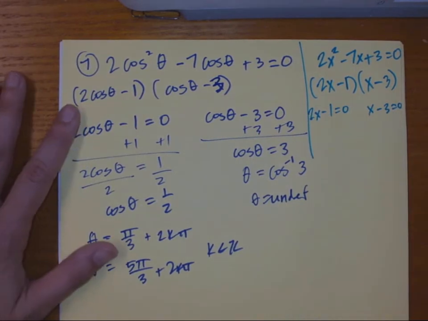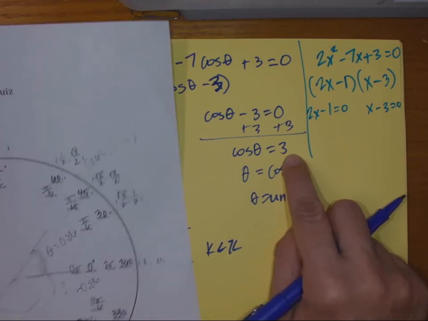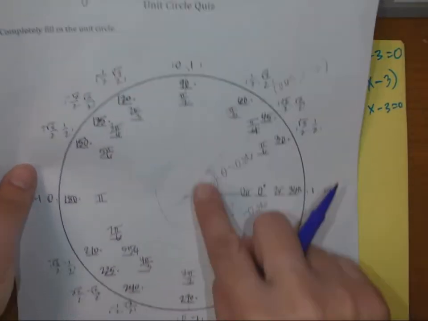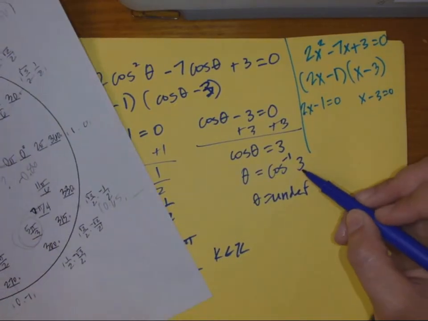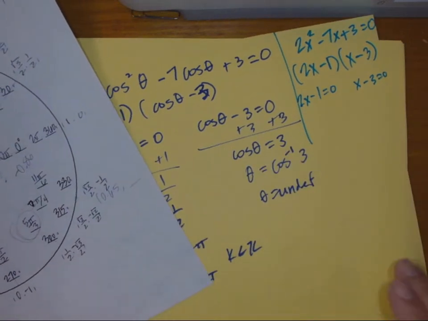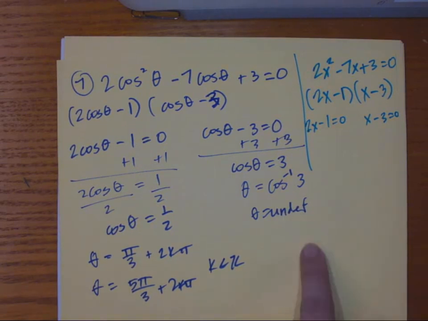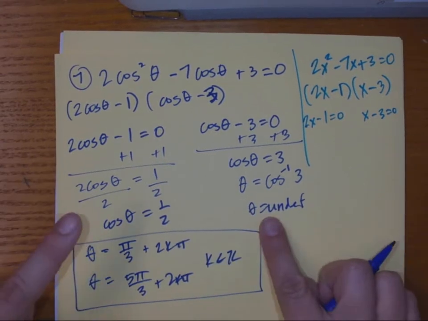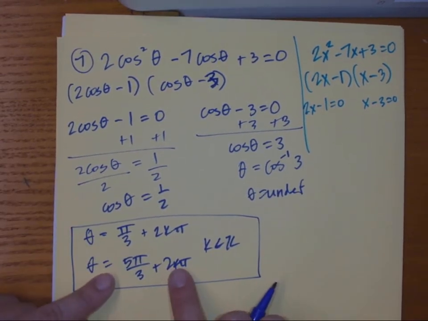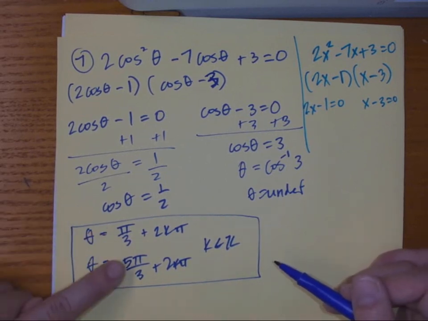Because remember, the range of cosine is -1 to +1. The highest it goes is +1. The lowest it goes is -1, cosine is x values. Also, if you think about your graph, it can't go above +1 or below -1. And inverse cosine, the domain is -1 to +1. So you don't get any answers out of this side. You only get answers out of this side. That's not always the case. Sometimes you get answers out of both. In this case, you only got it out of one of them. Okay? So that's my answers. There are infinitely many solutions. They're all the pi over 3s and 5 pi over 3s whenever I go around my circle multiple times.